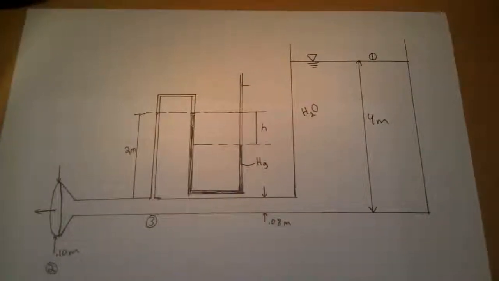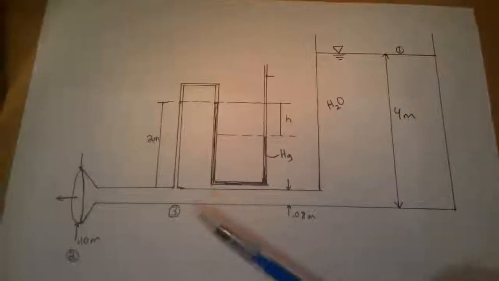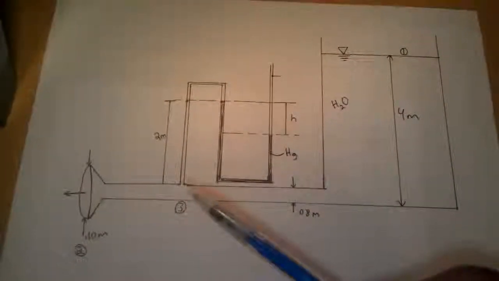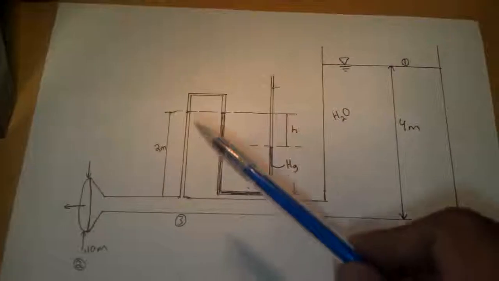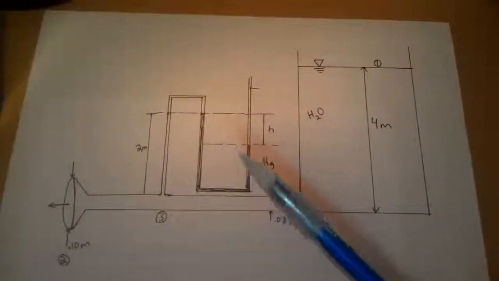Now that we have the pressure at 3, we use a manometer equation to find the value of h. We start at point 3, and through water we go up a distance of 0.08 divided by 2 plus the 2 meters, then we go down a distance of h in mercury.